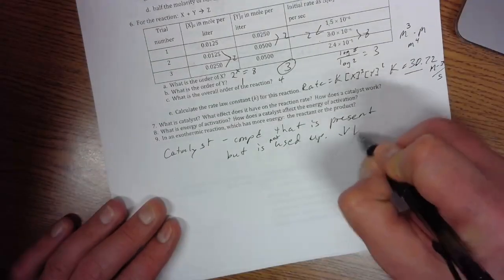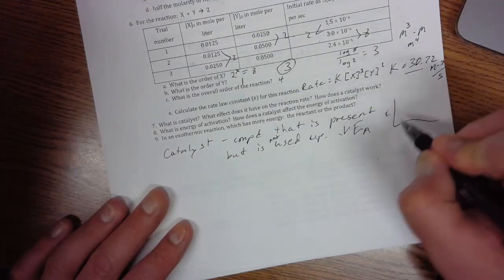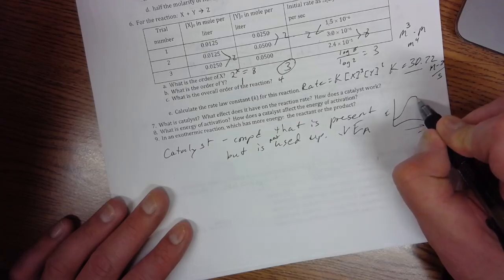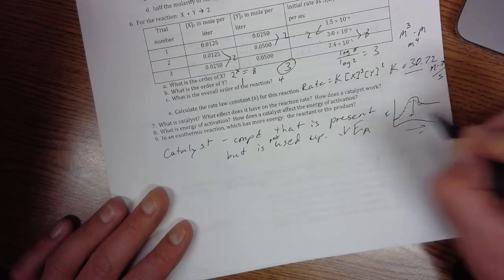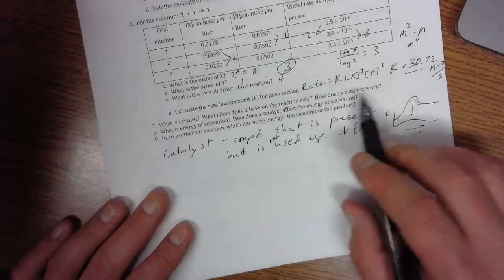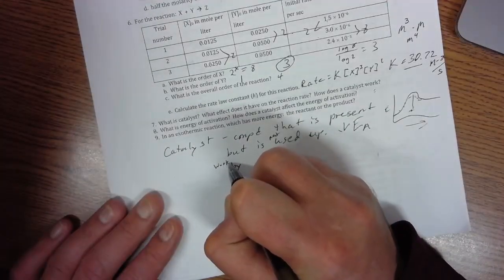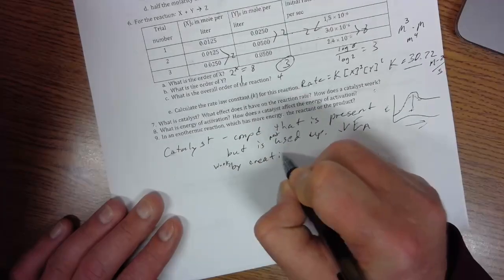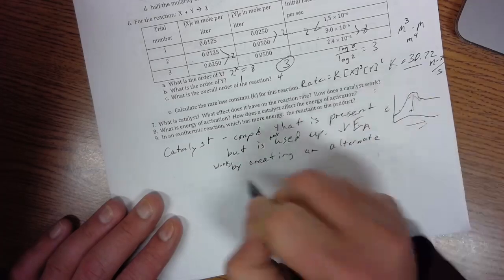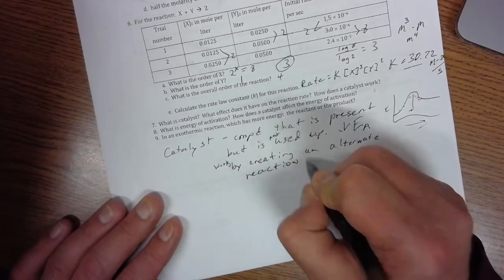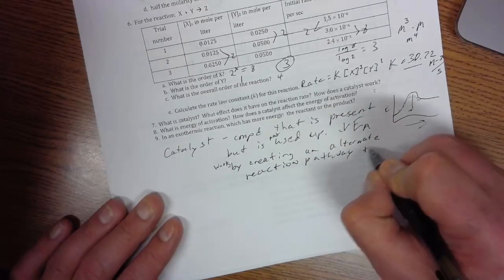It lowers the energy of activation, or the activation energy. So if we take a normal thing where we have energy and progress, we might see a normal reaction like this. A catalyst will lower that activation energy needed. How does it work? It works by creating an alternate reaction pathway that requires less energy.